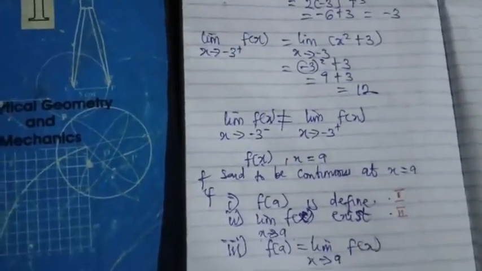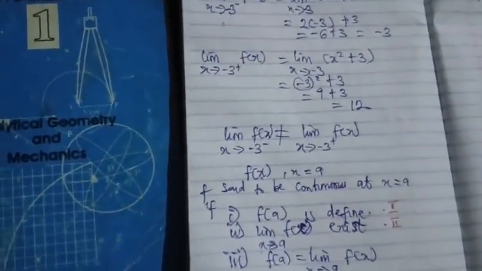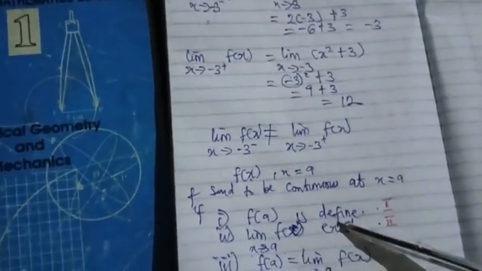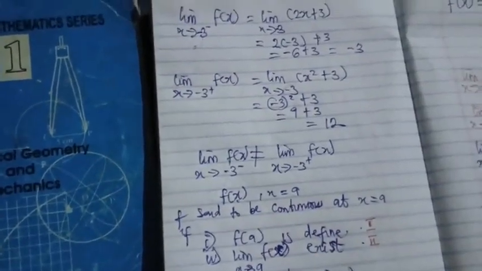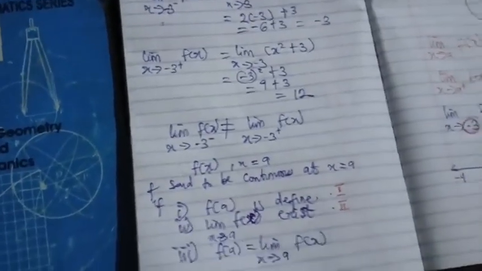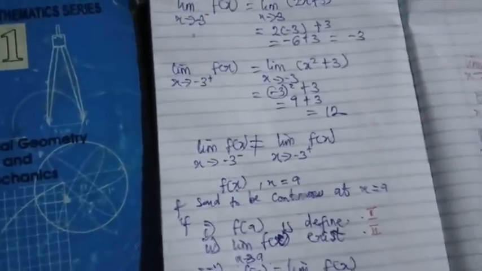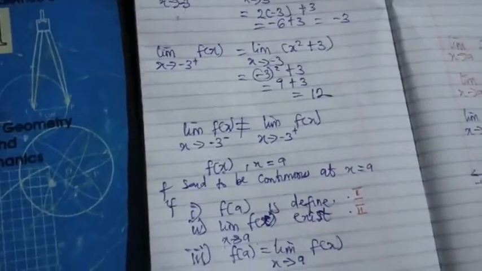Are you here? So now, if a graph is discontinuous, at the point of discontinuity, either there will be a jump or there will be an O. Now, if the function is defined, f of a is defined, and the limit does not exist, the kind of discontinuity that we'll call here is what we call jump discontinuity. I repeat, jump discontinuity.